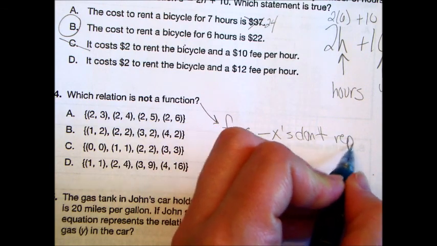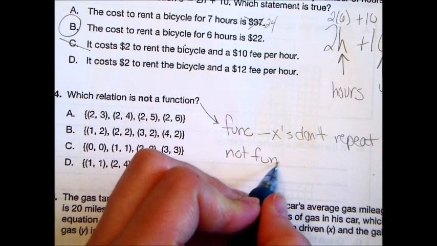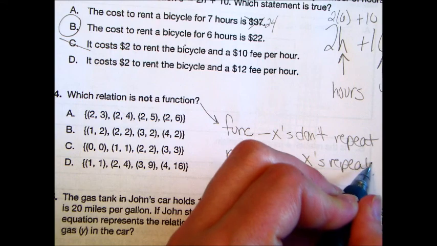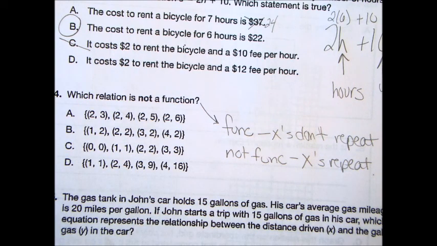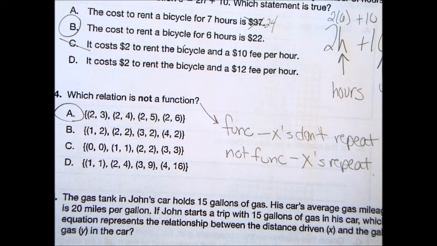That's probably the easiest way of seeing it. So in order to not be a function, we want the one where the x's repeat. So just find the one where the x's repeat, and that would definitely be A. That is not a function.